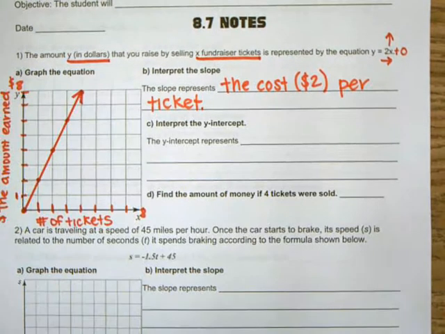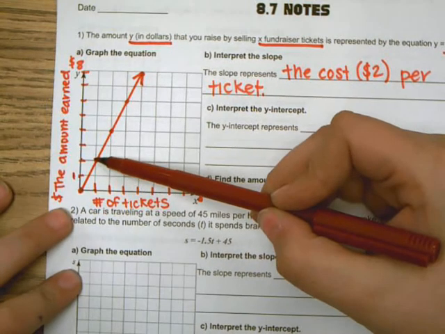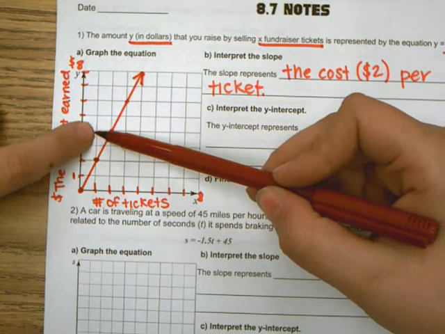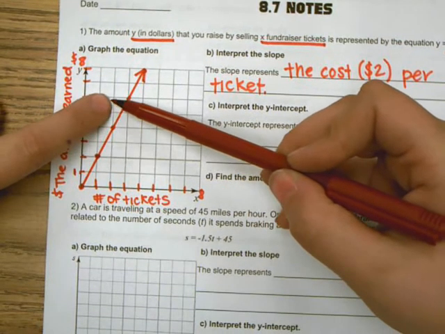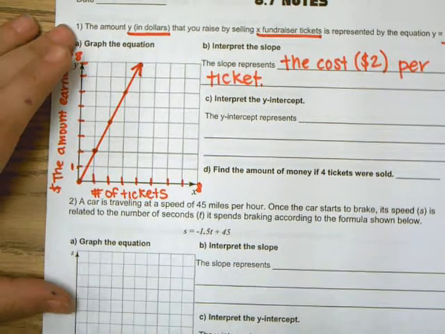So that is a rate of change. In other words, every time a ticket is sold, the amount earned goes up by $2. So that's how the graph is changing. It's changing $2 every ticket that is sold.